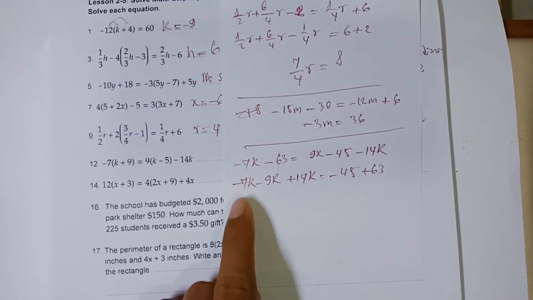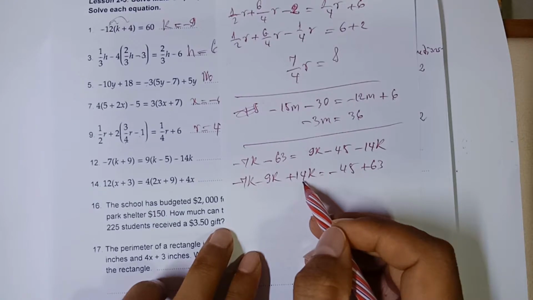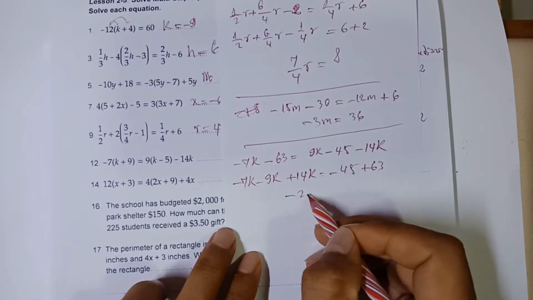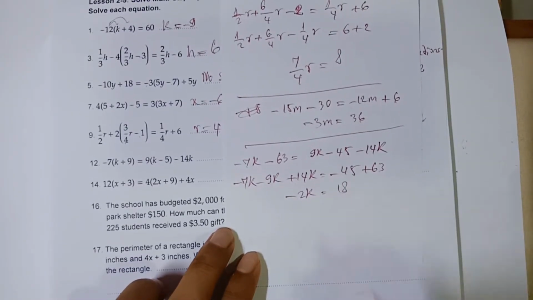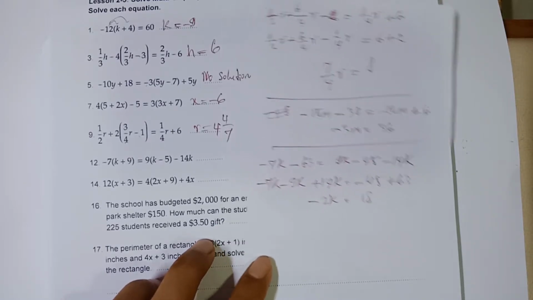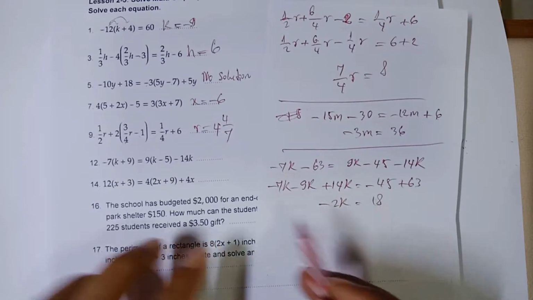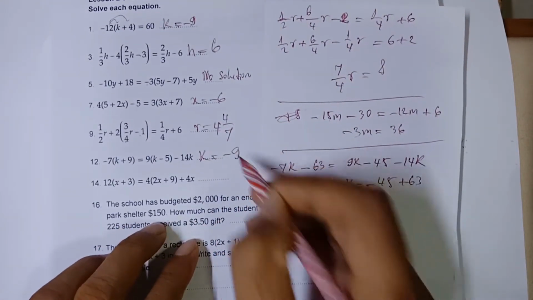So I have this one here, minus 16 plus 14, you have minus 2k equal to, you got 63 minus 45, that's going to give you 18. So minus 2k equal to 18. Positive becomes negative, so k equal to negative. Answer, this is going to be negative 9.